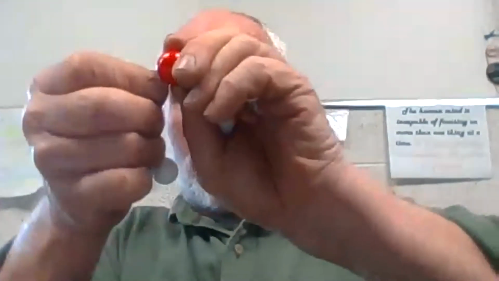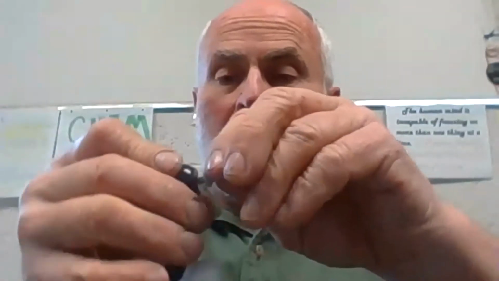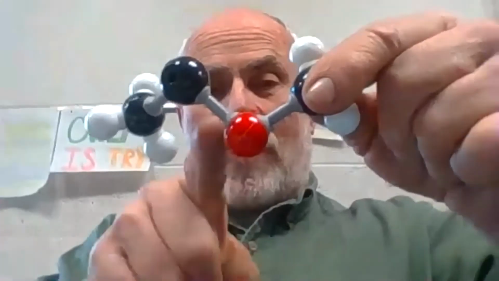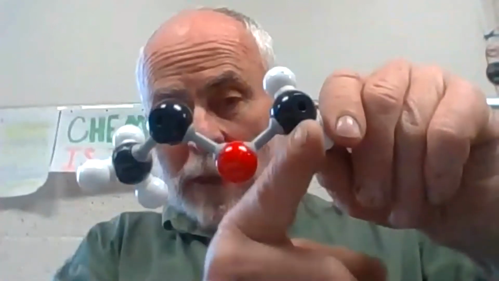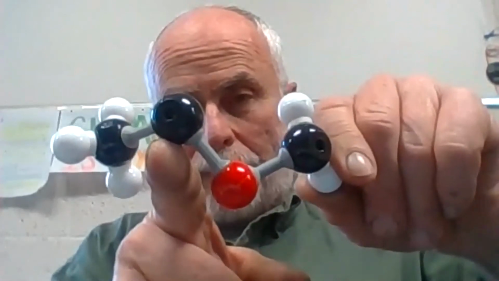But instead of the red ball being double bonded on just one carbon, the red ball still has two bonds, but one bond goes to one carbon and the other bond goes to the other carbon.